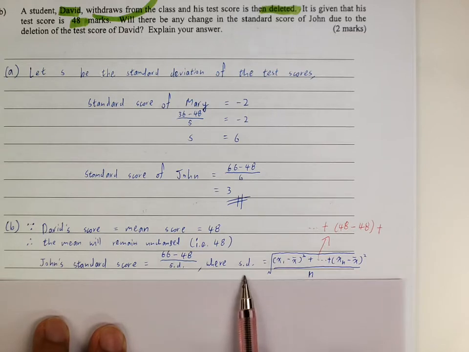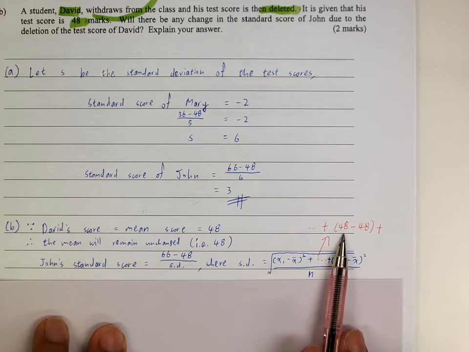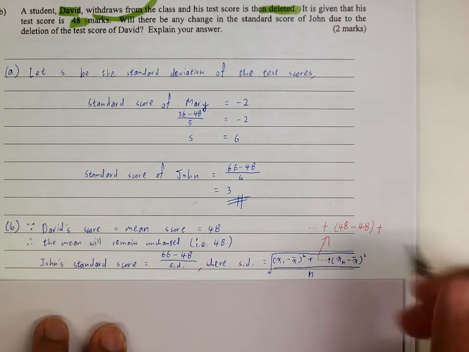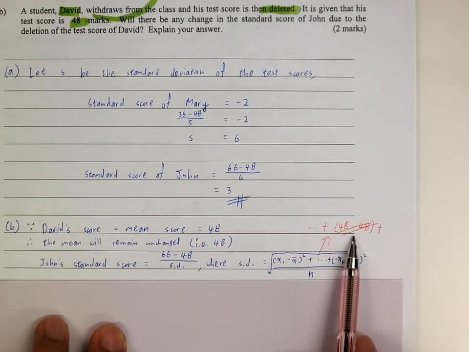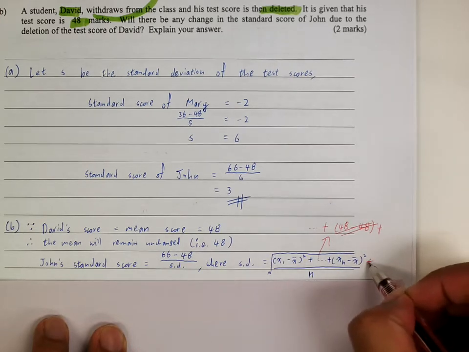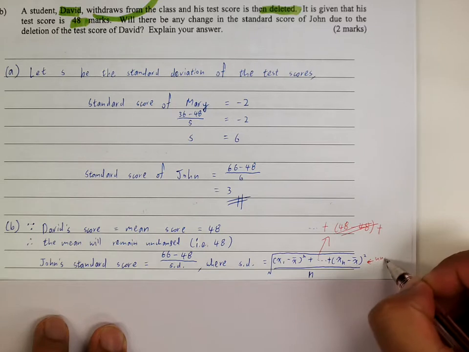But now, David's score of 48 is deleted, so this part is also deleted. But originally it's 0. Deleting 0 means that the upper part, the numerator, doesn't really change. That's why this part remains unchanged.